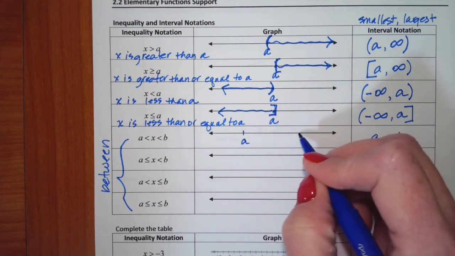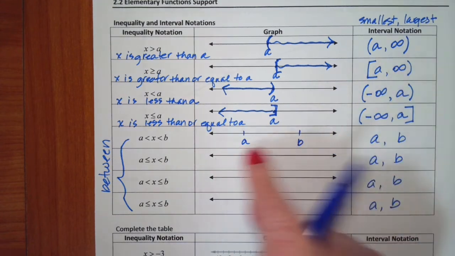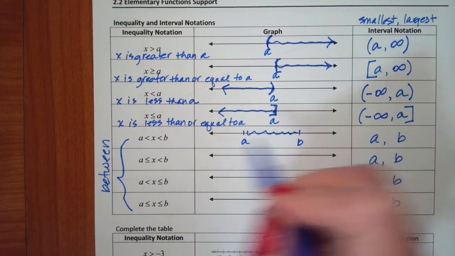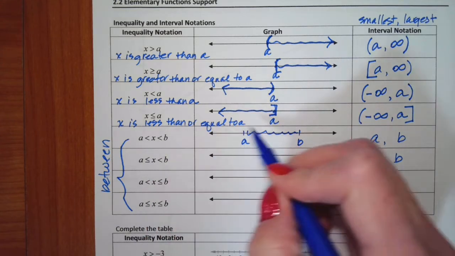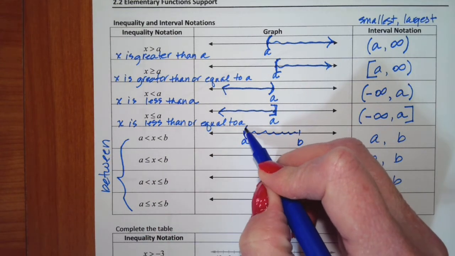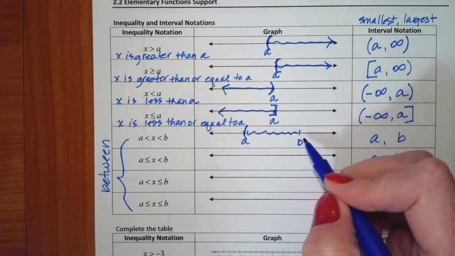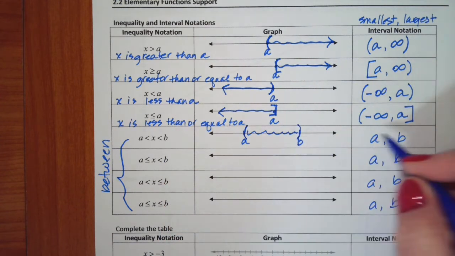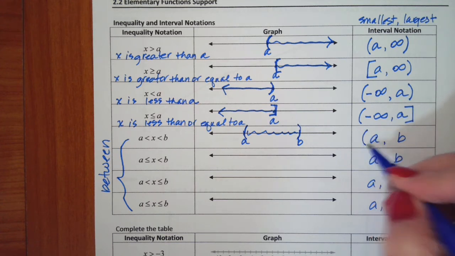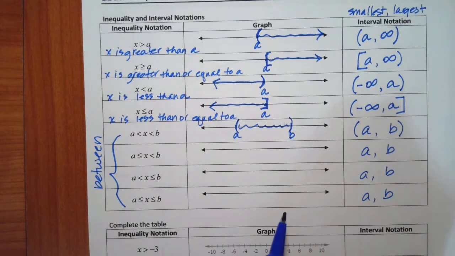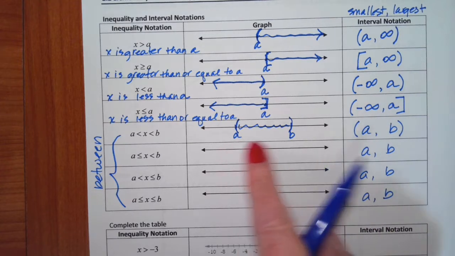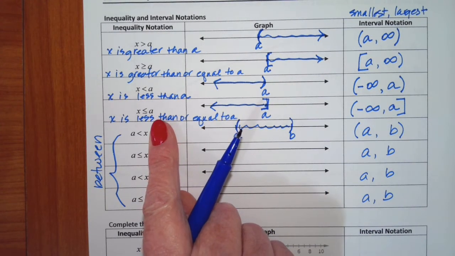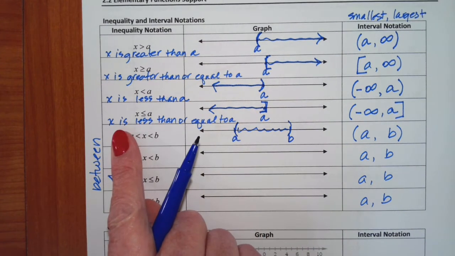So if we go from a to b, everything in between there, if you have less than, it does not include the a, so it's a parentheses. Less than b, you do not include b, so you get a parentheses. So it is everything between. And this is really a combination of the inequality x is greater than a and x is less than b.